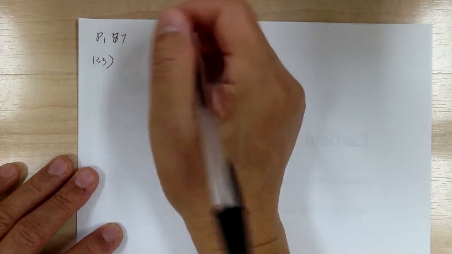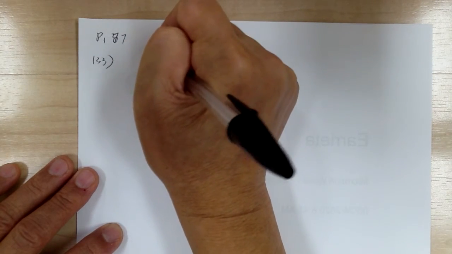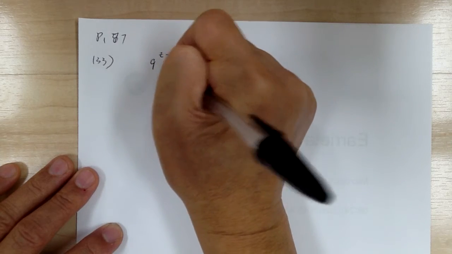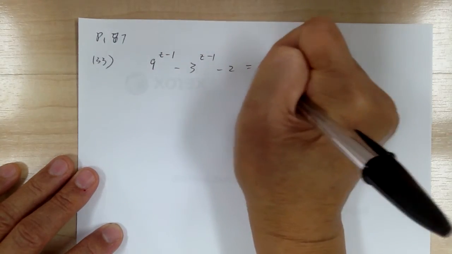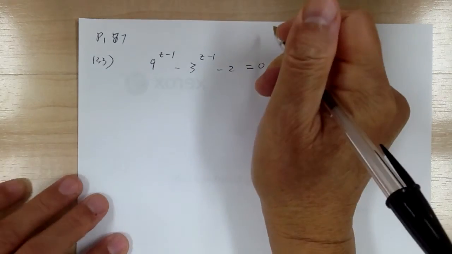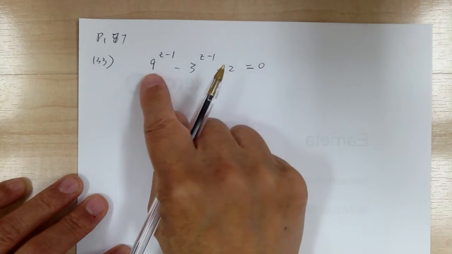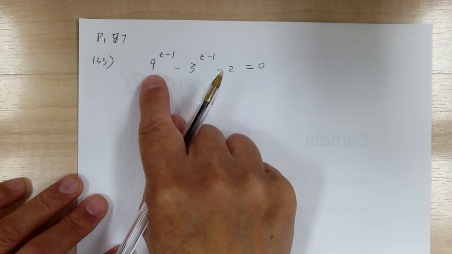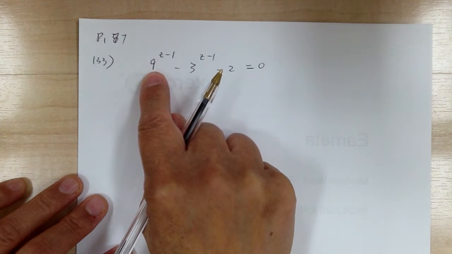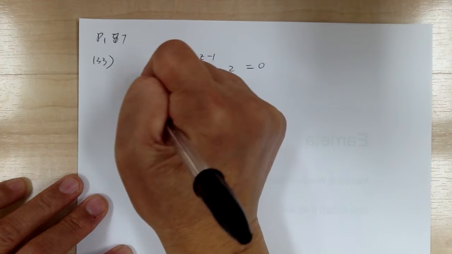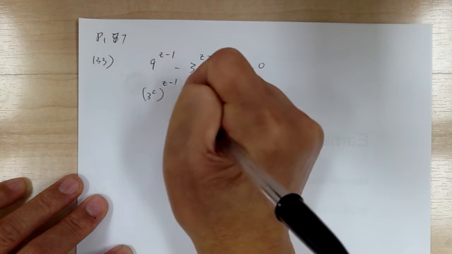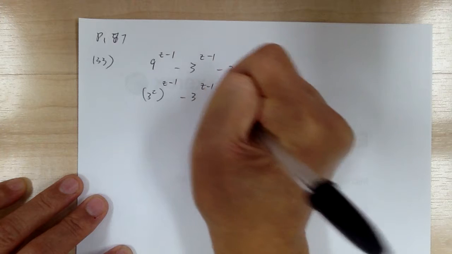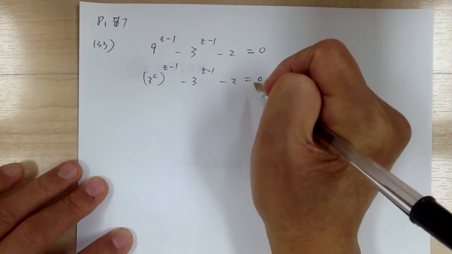Okay, so you find all the z's for 9 to the z minus 1 minus 3 to the z minus 1 minus 2 equal to 0. Okay, so what you want to do is you want to change this into base 3. So you're going to get 3 squared to the z minus 1 minus 3 to the z minus 1 minus 2 equal to 0.